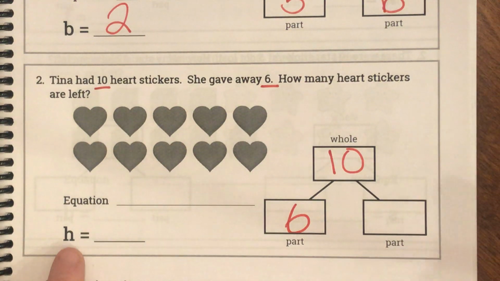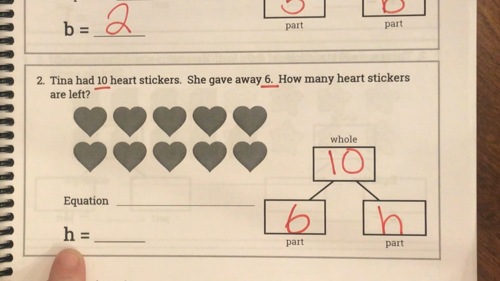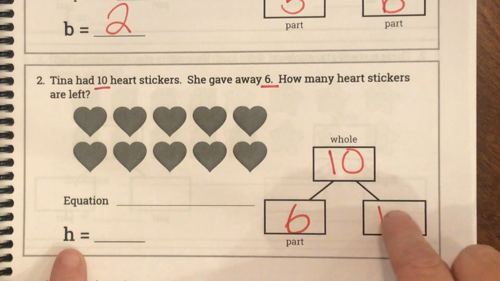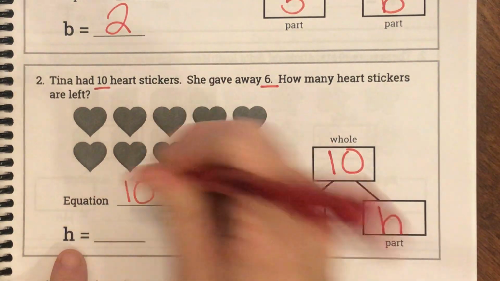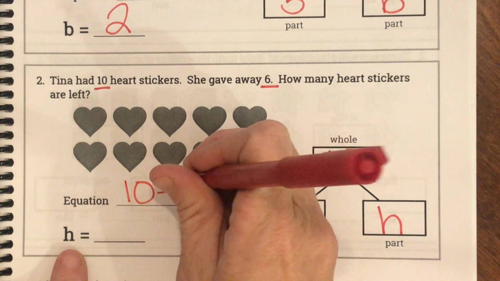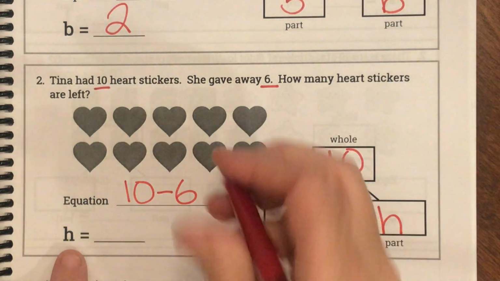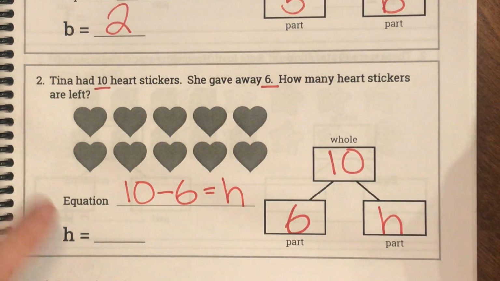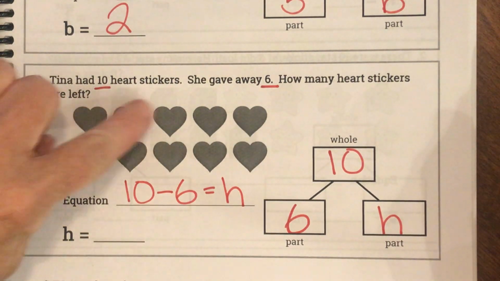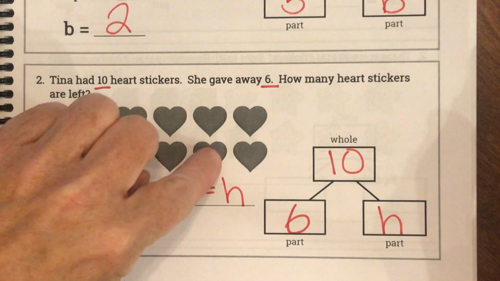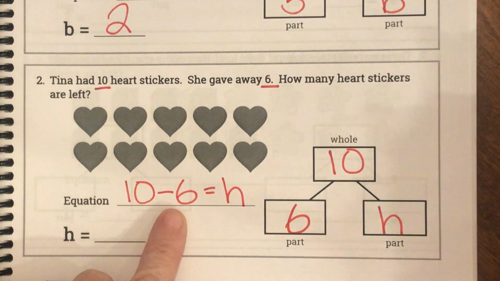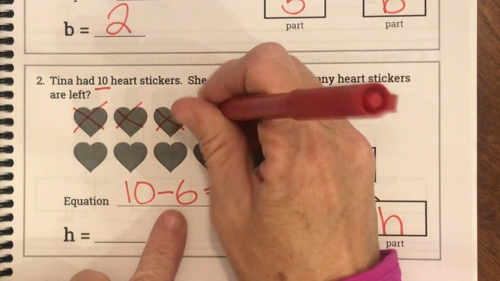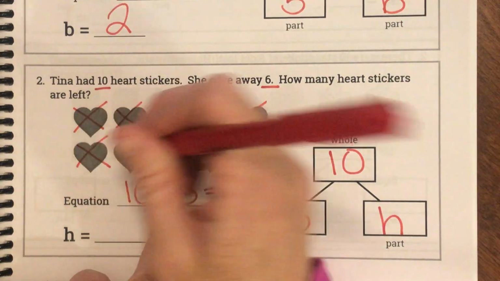And this time they're telling me my unknown is H. So H is my missing part. So I know my equation is if I take my whole and I subtract one of the parts, I'll get the other part. So I'm going to look at my whole, my 1, 2, 3, 4, 5, 6, 7, 8, 9, 10 hearts, and I'm going to subtract 6. Ready? 1, 2, 3, 4, 5, 6.